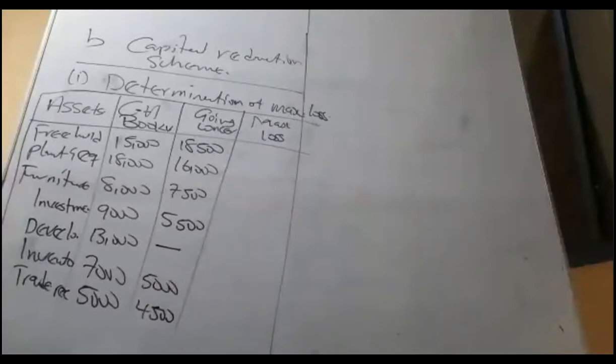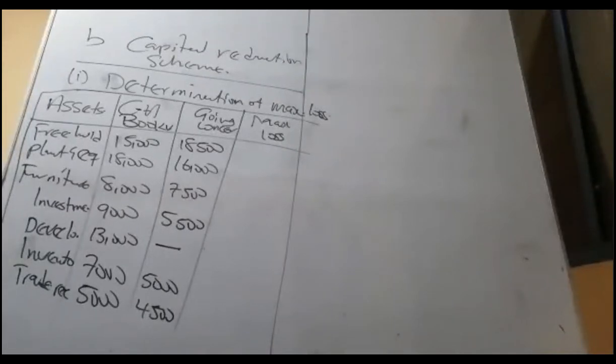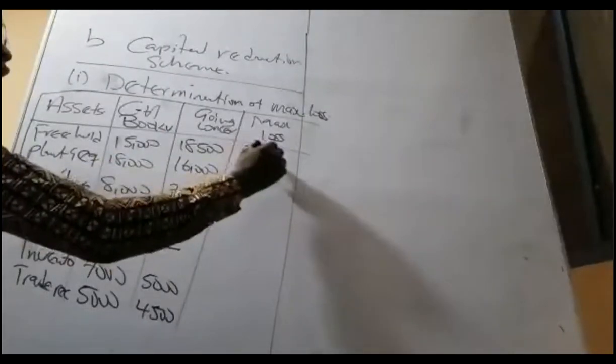Then we are done. So when I'm done, you put the question paper down, like the way I'm putting my own down. This minus this, let's put it down. 15,000 minus 18,500, you put the answer here. Negative means gain. So 15,000 minus 18,500, what do you get? You get 3,500, right? Agreed. So 3,500 negative.